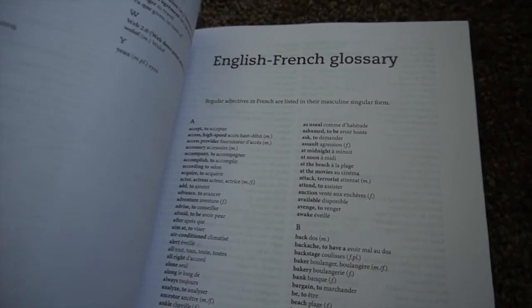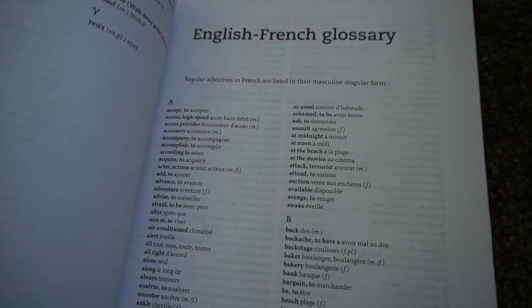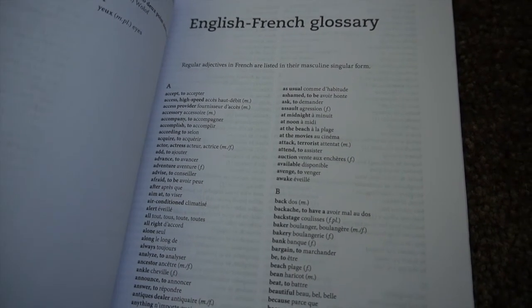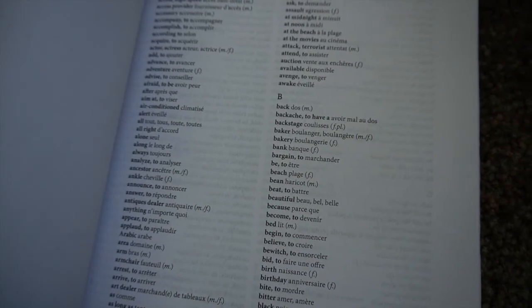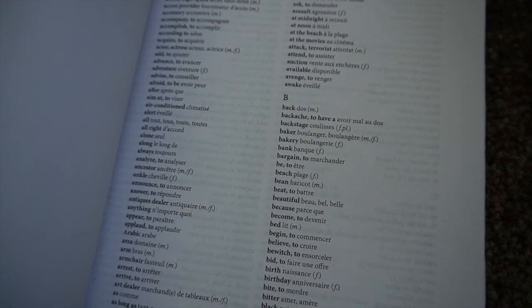And I really like this too because you have the French and English glossary right here. So this is a great way again to expand your vocabulary. And based on what you learn here, you can start practicing constructing sentences.